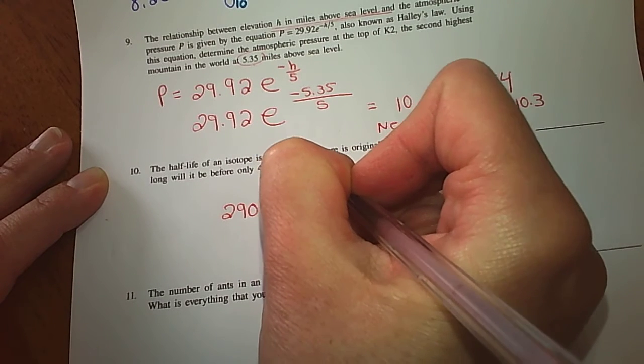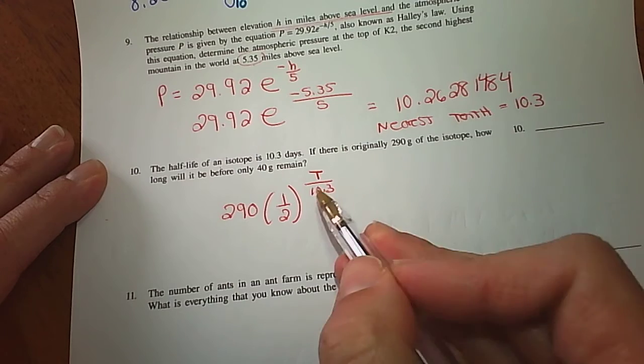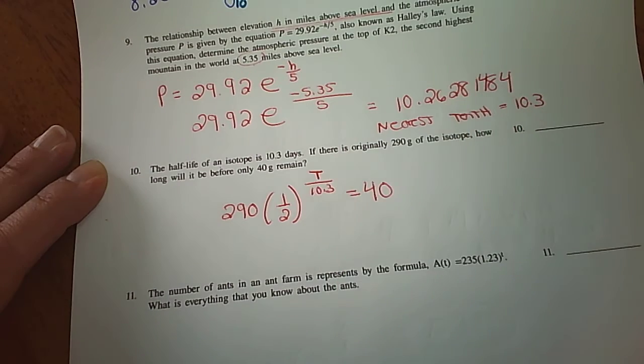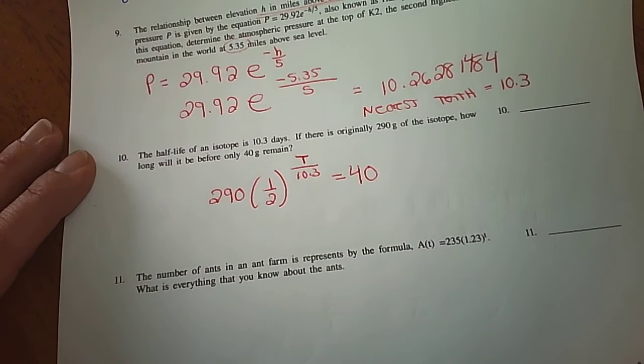Ooh, this time I have a T up there. How long is time? I don't know. I have 40 left over. All right, you got to solve this guy.